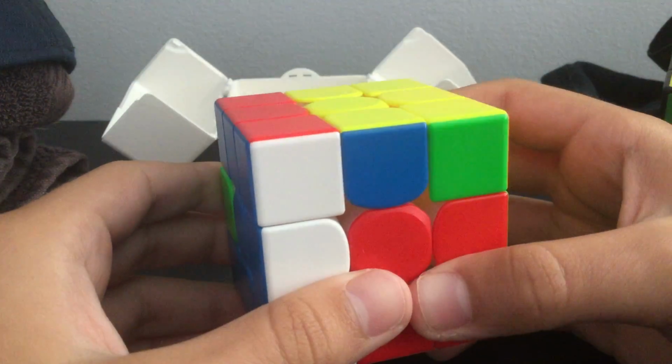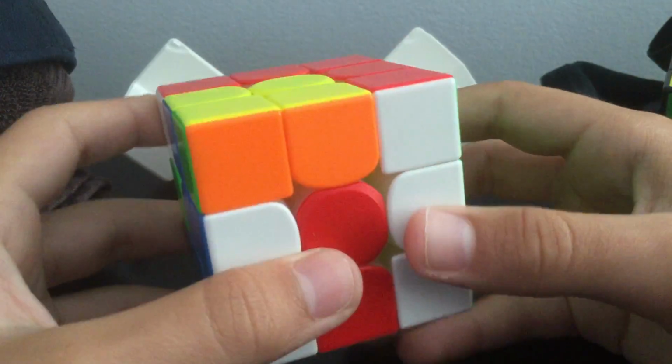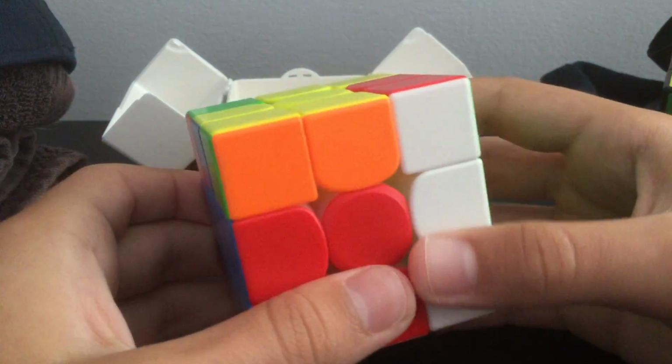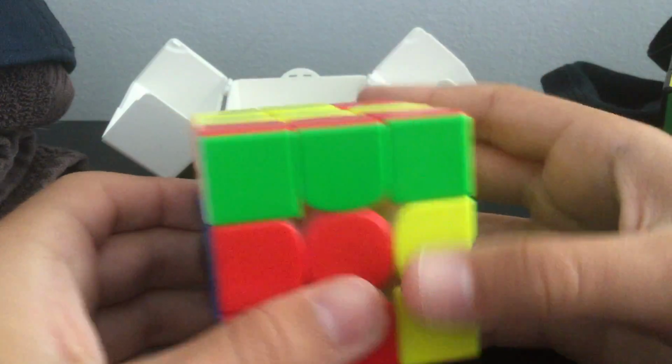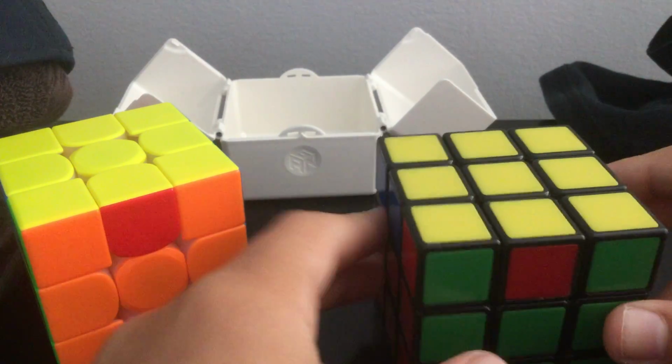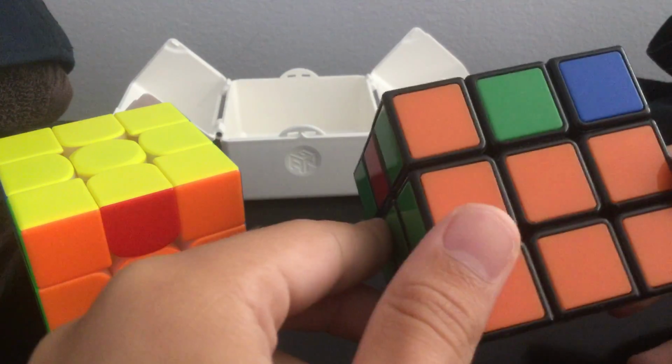L prime, U, R, U prime, L, U, R prime, R, U, R prime, U, R, U2, R prime. And then you have all the corners. So here we'll do the same thing.